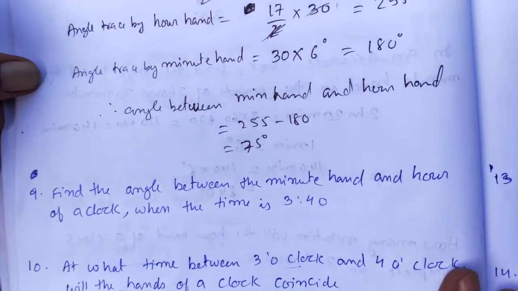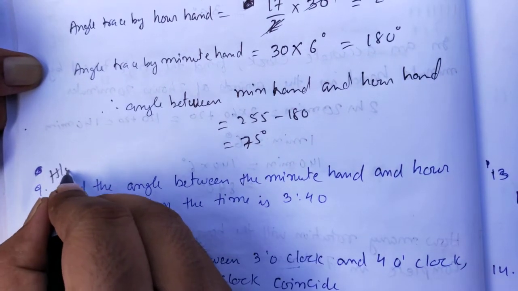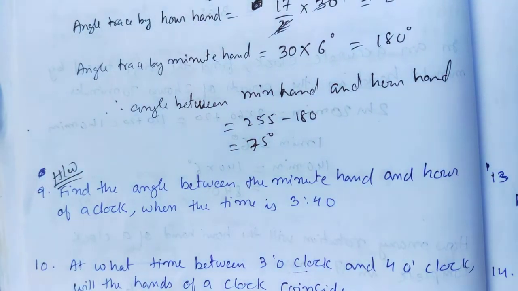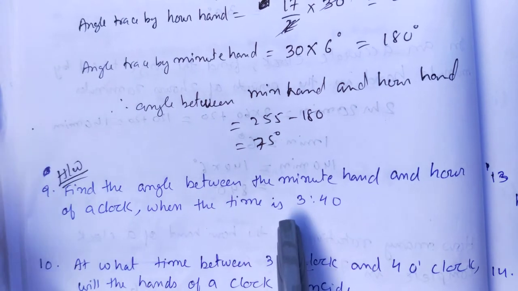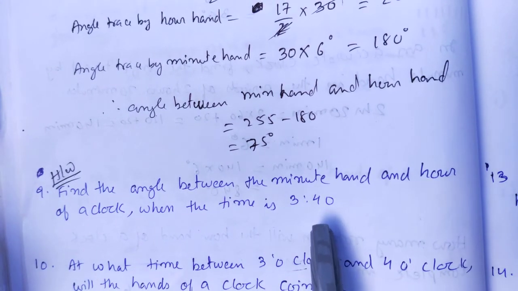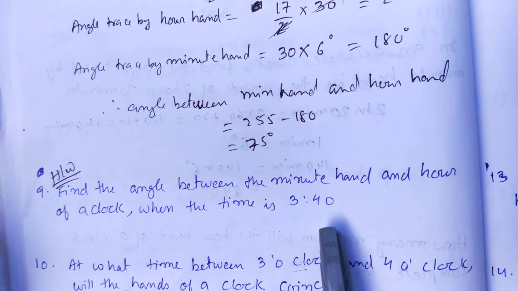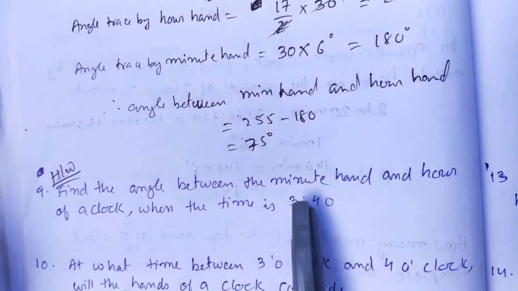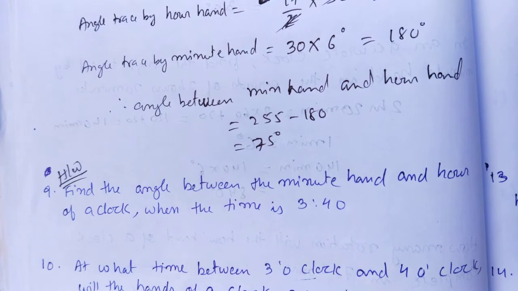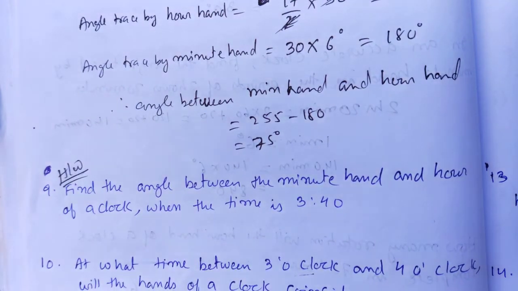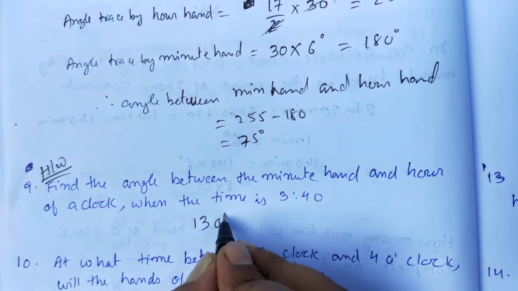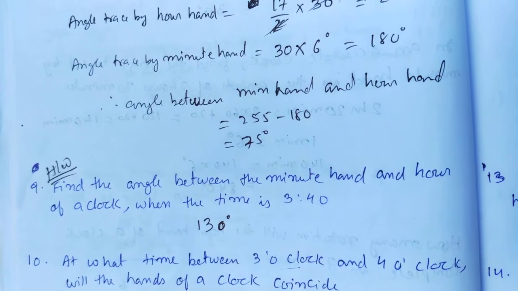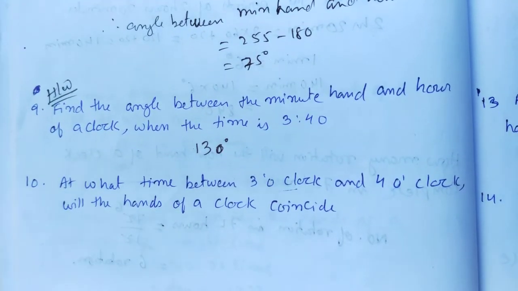So pause the video and write. This one will be your homework. We'll do it in the same way. First, convert into hours: 3 hours 40 minutes. Convert into hours and find the angle traced by the hour hand. Then find the angle traced by the minute hand and subtract. So the answer for this is 130 degrees. You must get 130 degrees. Similar method. Let's do question number 10.